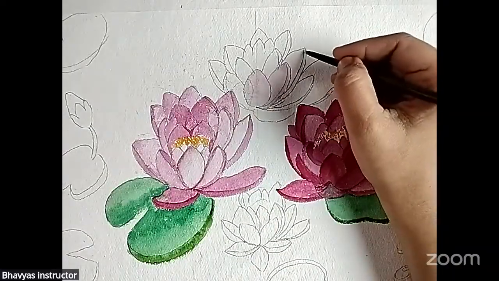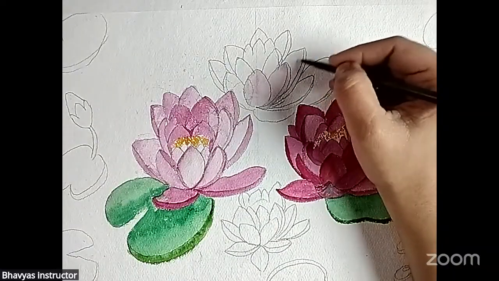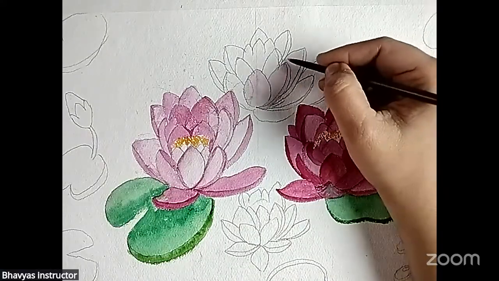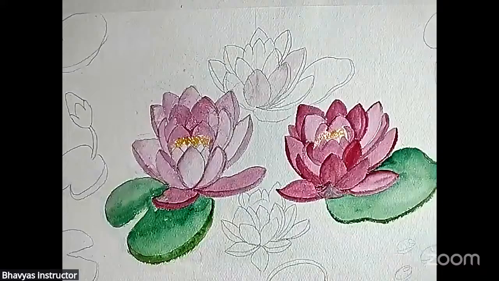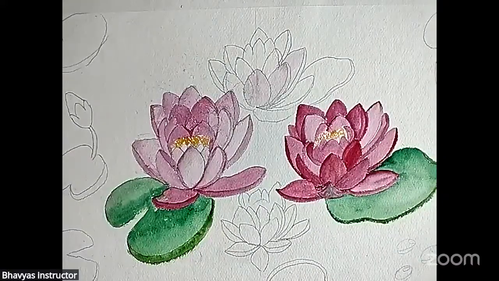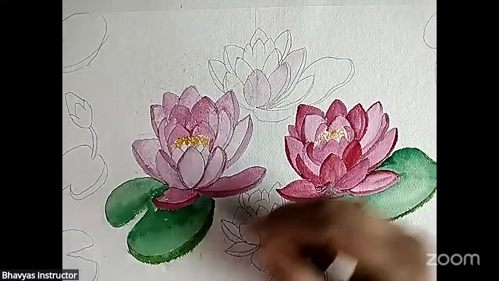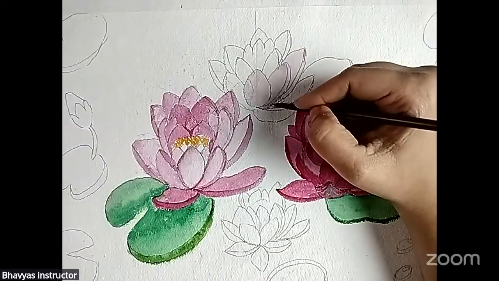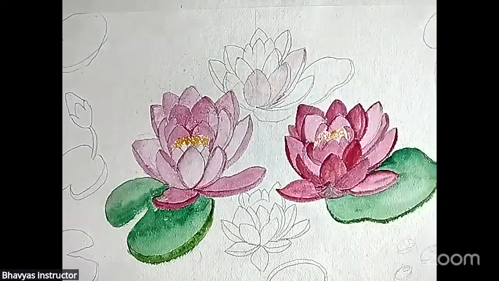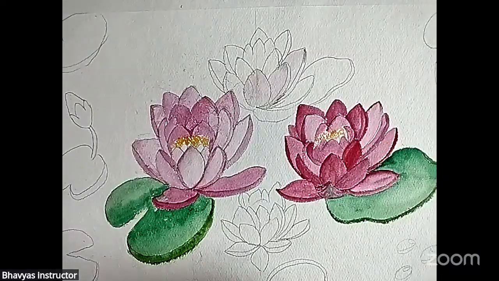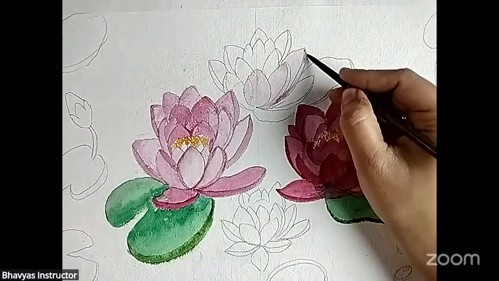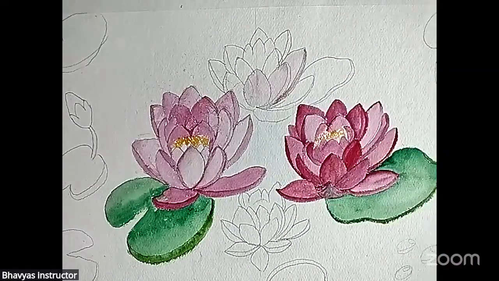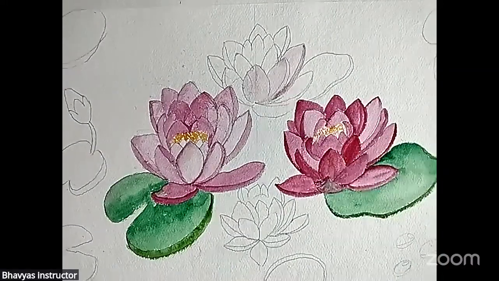So till here I'll be the light pink color like this, and then add dark pink. Okay, just spread like this. Already water is there. So on top of the water you are spreading. Okay.